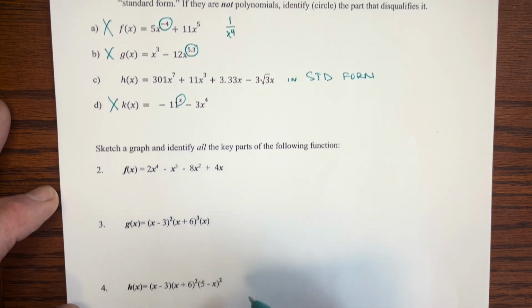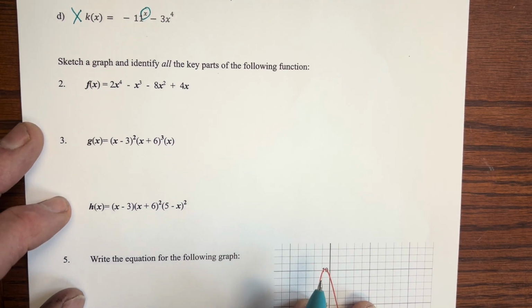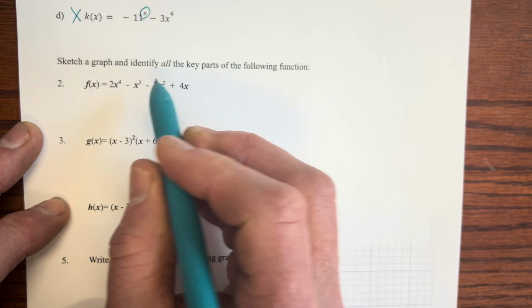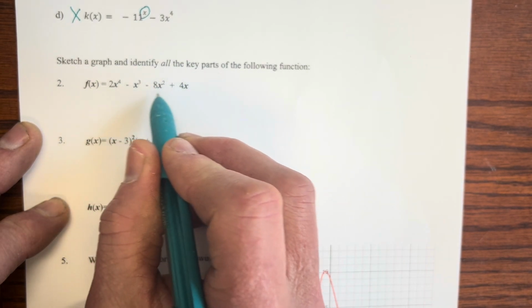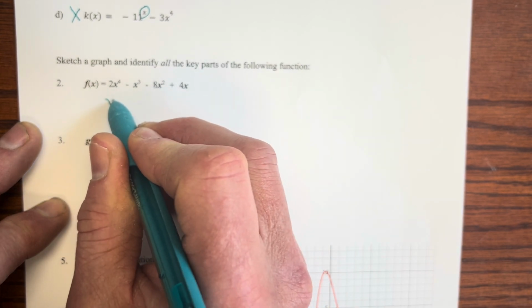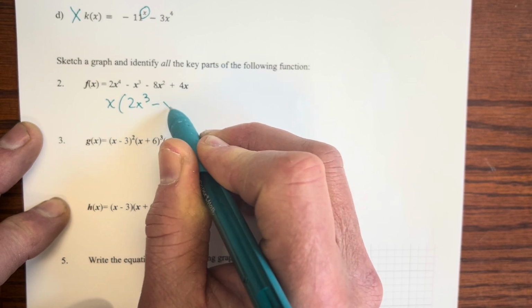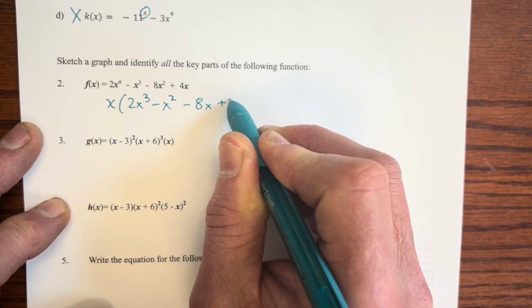All right, then on to this. Sketch and identify all the key parts. Okay, so when you look at this, it's really hard to sketch without knowing sort of where the zeros are. So I'm going to start factoring things out. There is an x everywhere. If I take out an x, then I get 2x to the 3rd minus x squared minus 8x plus 4.